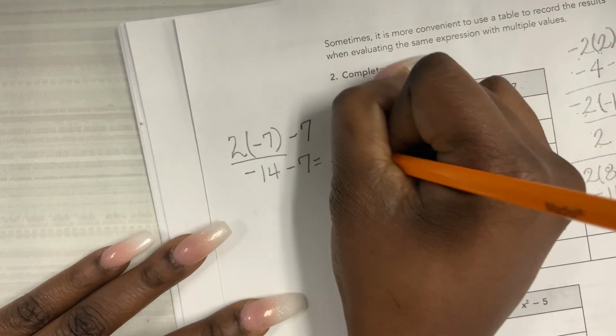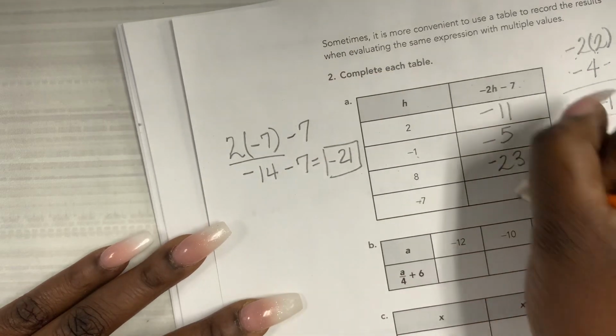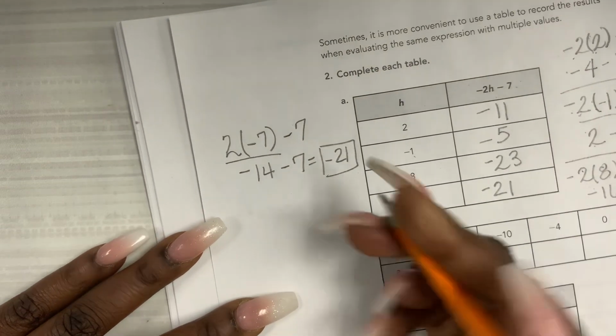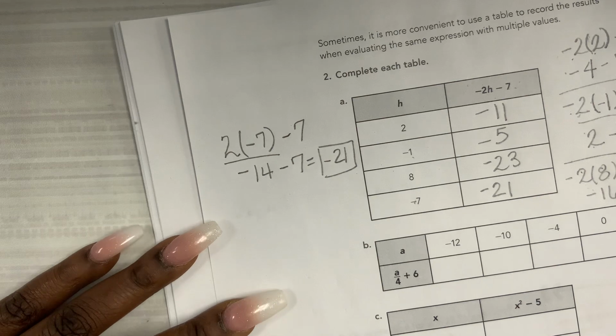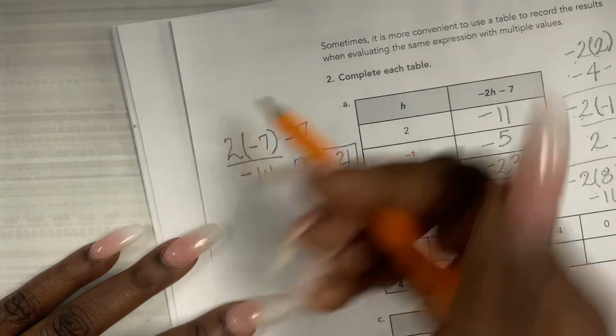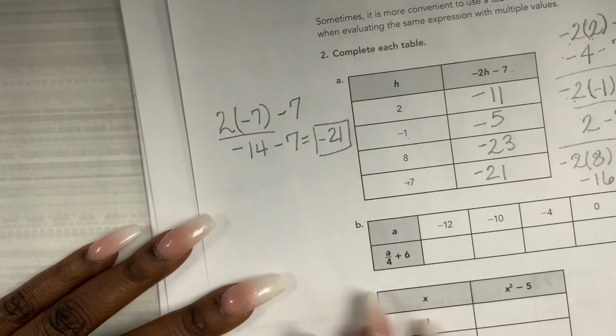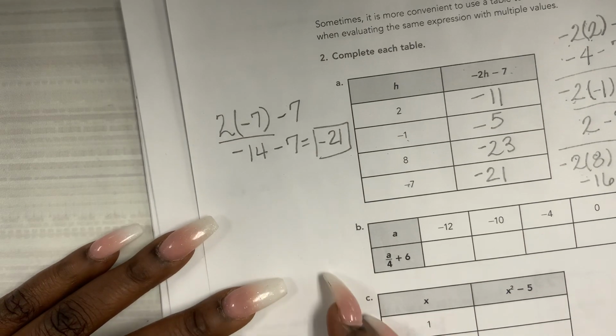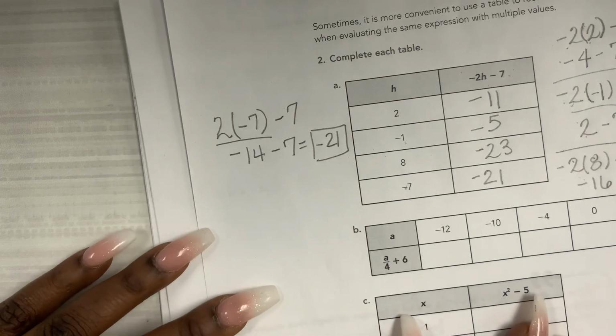So negative 21. The biggest thing here is don't forget your integer rules. So that's why I didn't test you over Unit 5, because this will test you over Unit 5. You have to remember your integer rules. If not, there's a poster up there. Or write them down on your paper if you forget what to do when you're multiplying, what to do when you're dividing, what to do when you're adding, what to do when you're subtracting.